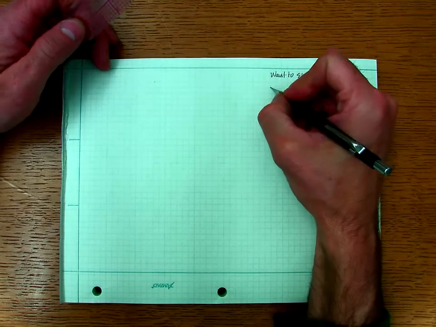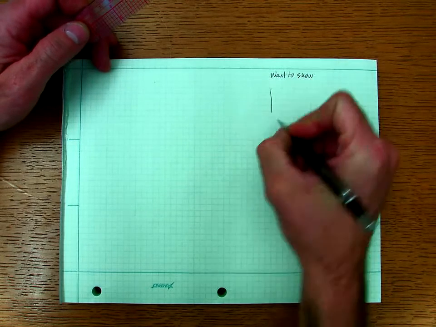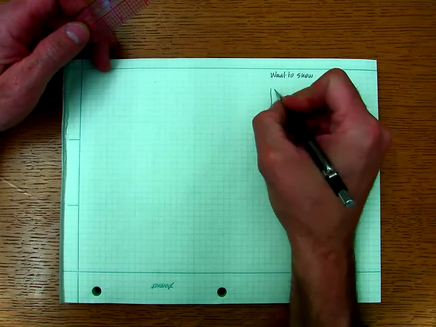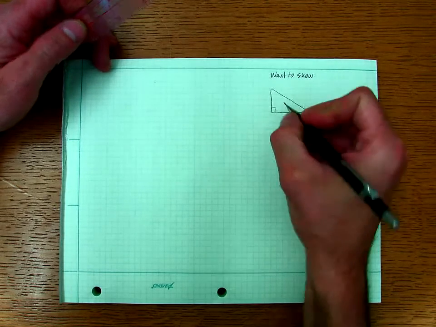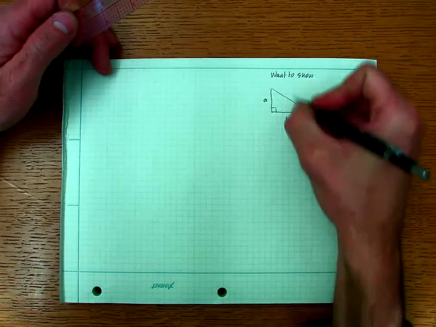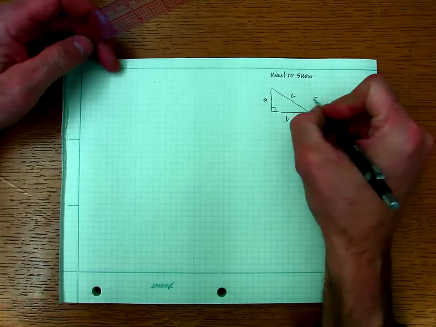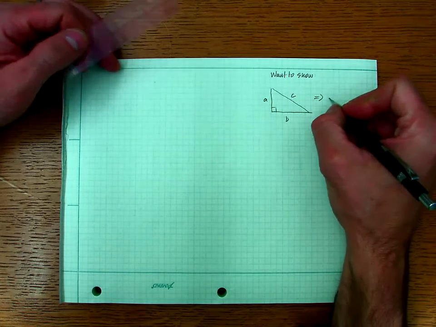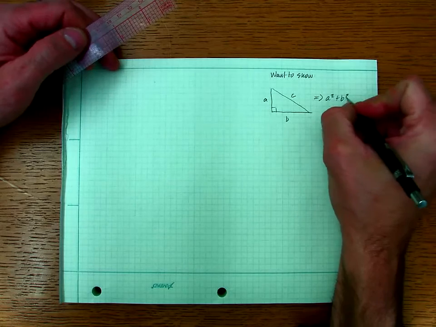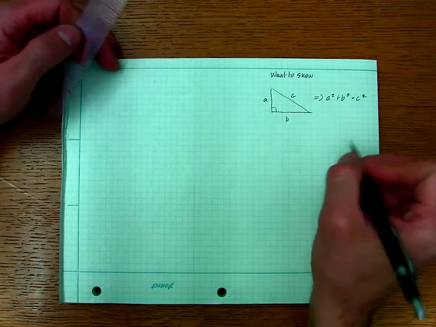Well, generally what we want to show is that if we have a right triangle, let's say some general right triangle, whose sides listed in order of magnitude are A, B, and C, then the following is true about those side lengths. A squared plus B squared is equal to C squared.